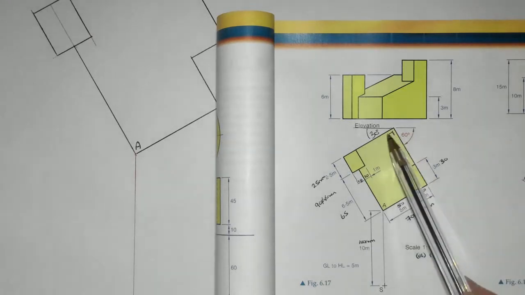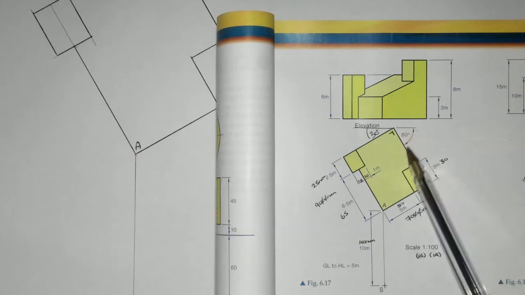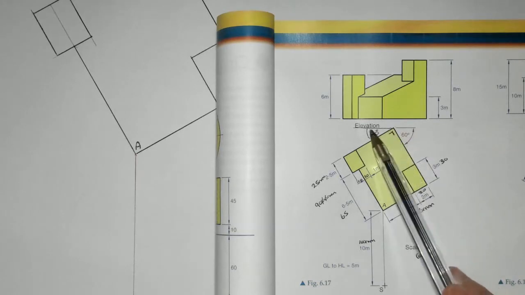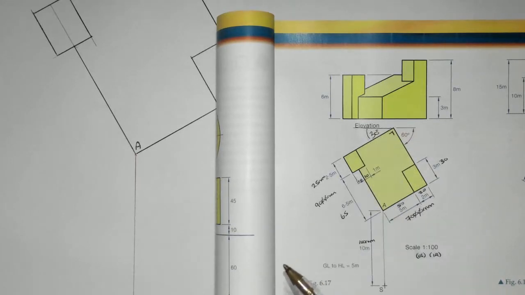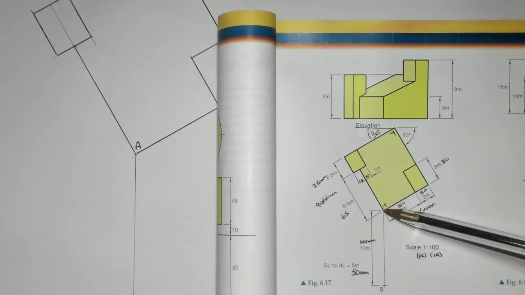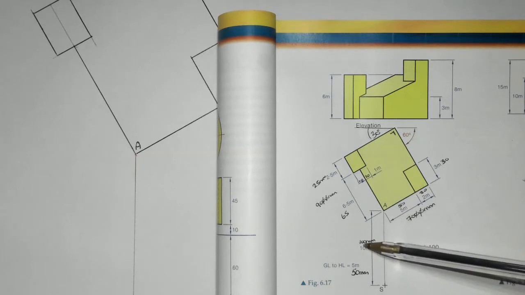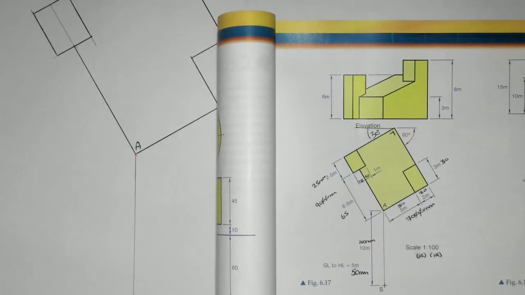We can see here a perpendicular angle up here, so we're given 60 degrees. We can see it's perpendicular there. That makes this angle here 30 degrees. Our ground line to our horizon line is 5 meters. I haven't written it down, but that's actually 50 millimeters. And then from corner A to our spectator it's 10 meters, which is 100 millimeters. So that's what we're going to do.